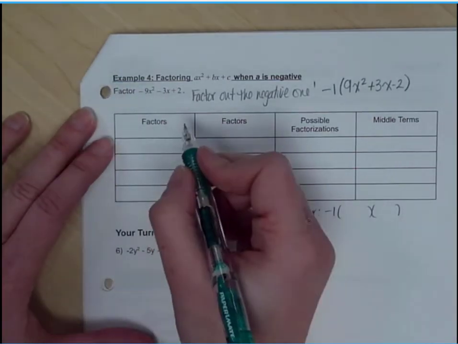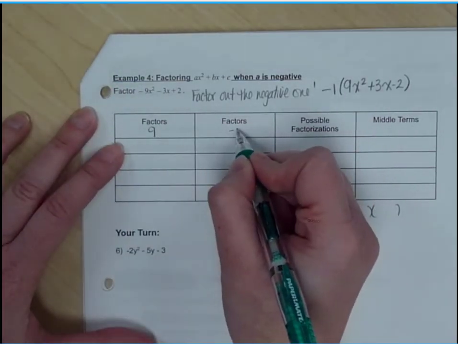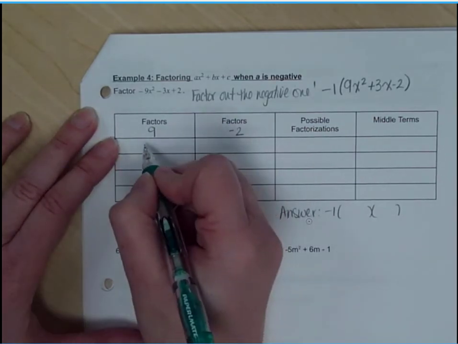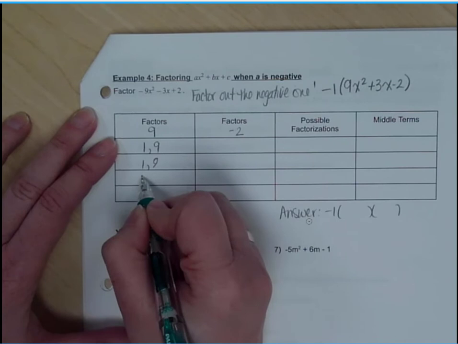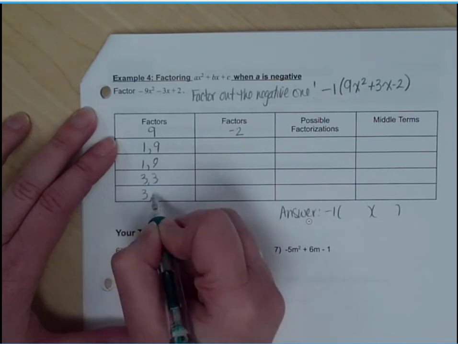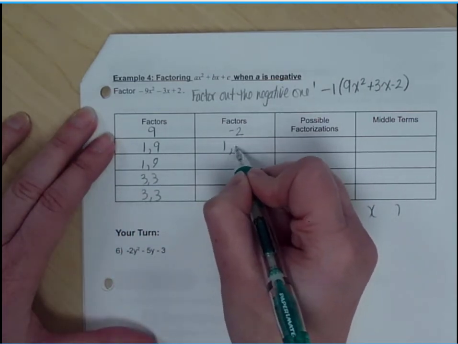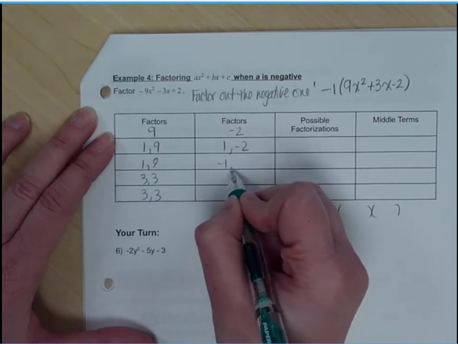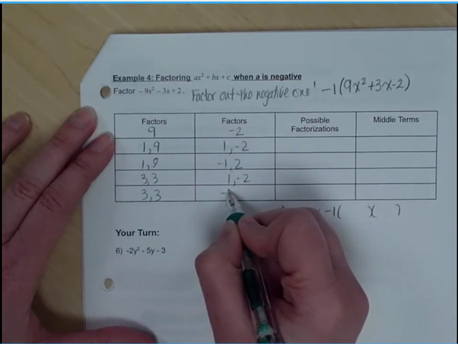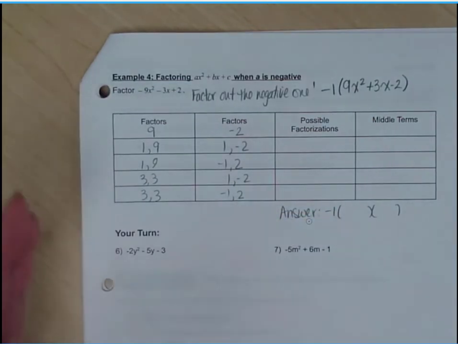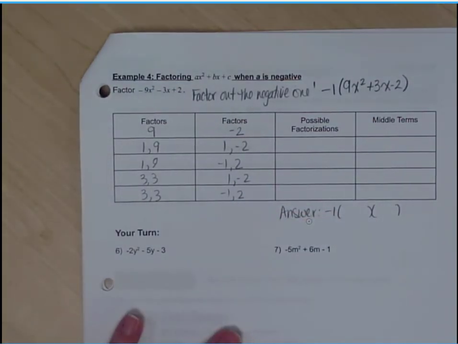So I'm now looking at factors of 9 and -2. So I have 1 and 9, and I have 3 and 3. So let's see, I can do 1 and -2, -1 and 2. And you may need more boxes if you need to.